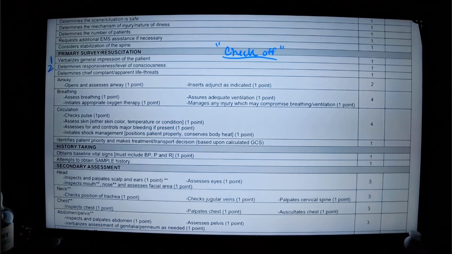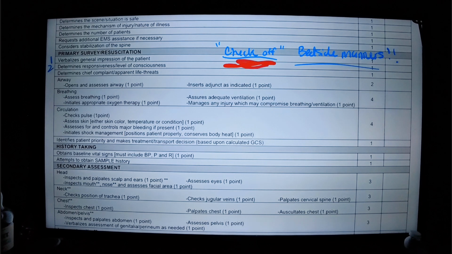Now, I'm not saying be cold, be a robot, be an asshole. No, bedside manner goes a long way. And I'll write that down so you can keep in mind: bedside manner is important as well. Alright, bedside manner goes a long way. But this bedside manner does not mean, my bad, this does not mean to get rid of this. No, you could be nice and you could do check off, right?